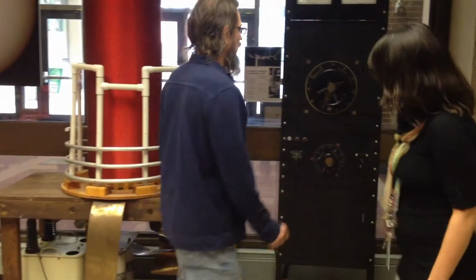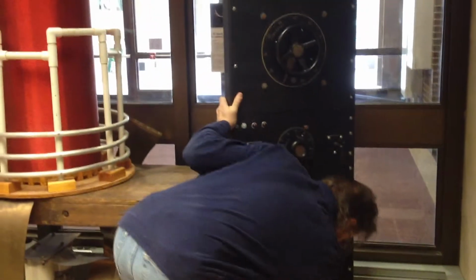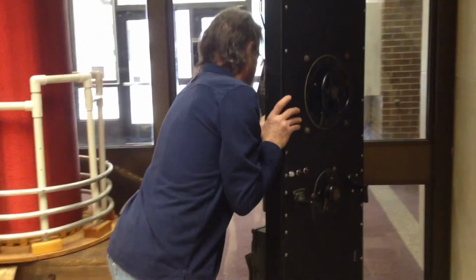Well, this is the main power panel right here. Just love tile floors, don't you? There we go. It's stuck in this now roof. There we go.